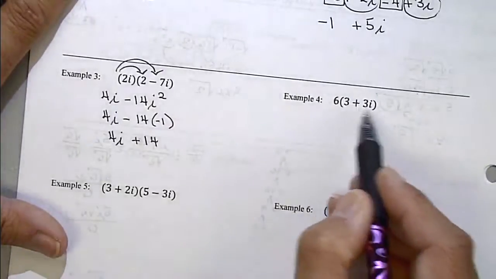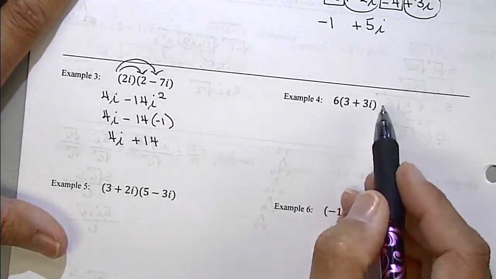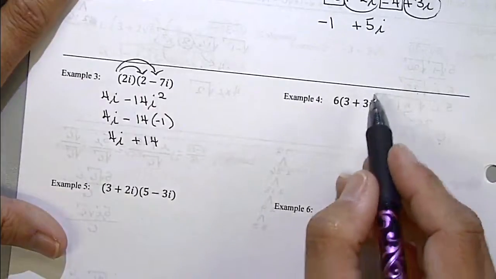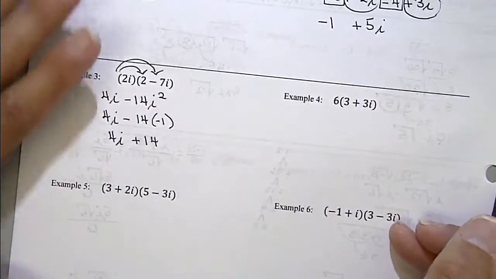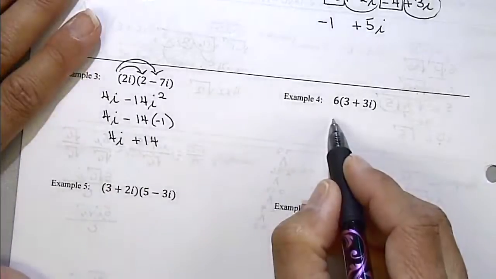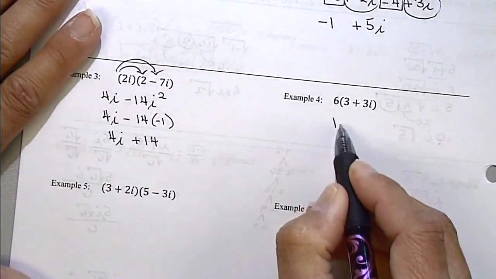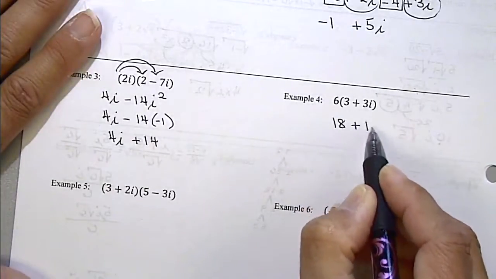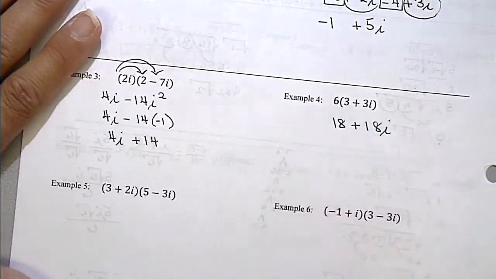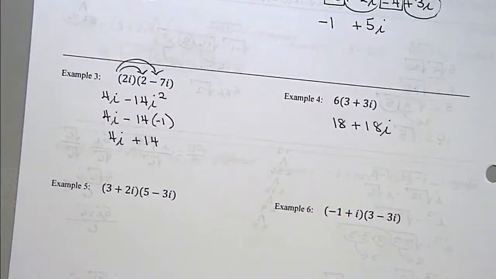This was not hard. There's no i squared in this thing. Go ahead and just distribute the multiplication. It should be really fast by now. You get it? You should be really quick on those because that was an easy part. One step.